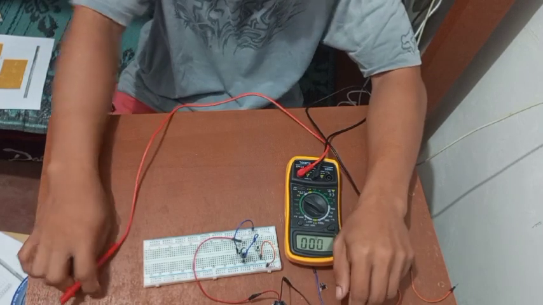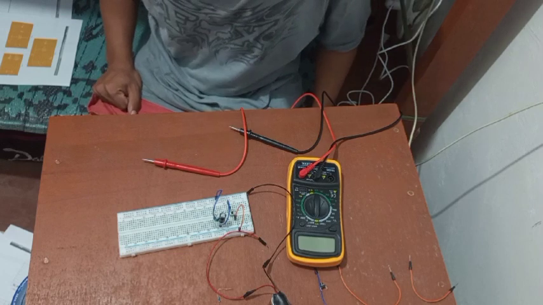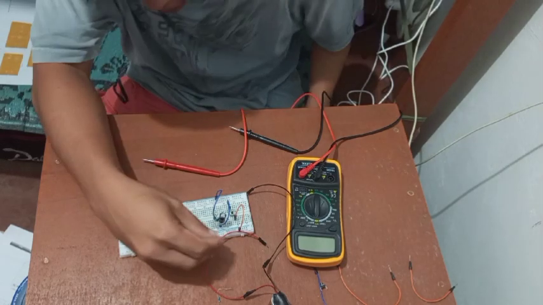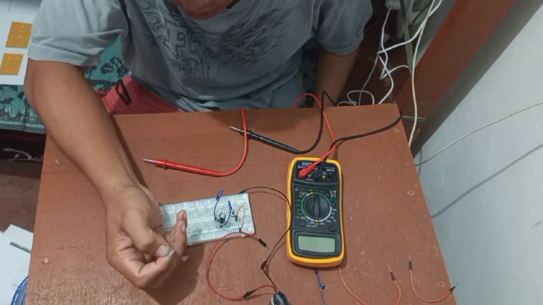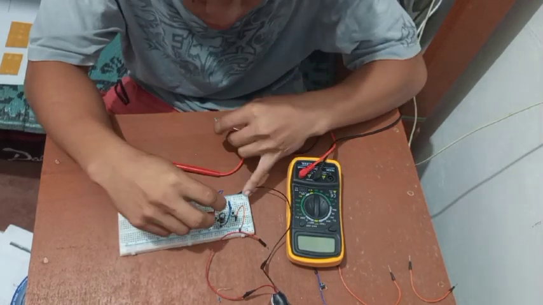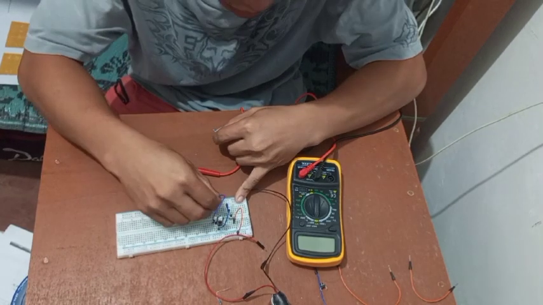Right? For figure 3, same concept as figure 2, but we need to remove this 100 ohms. We will put it here.